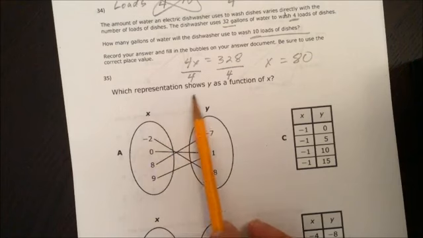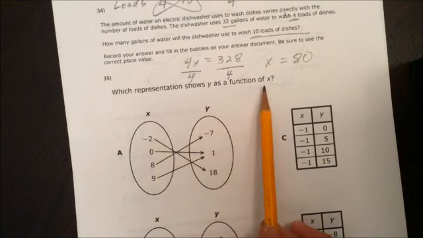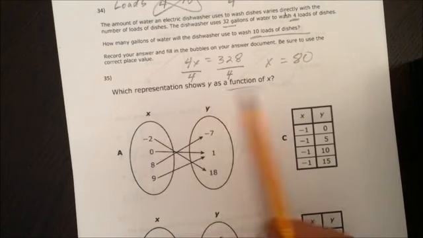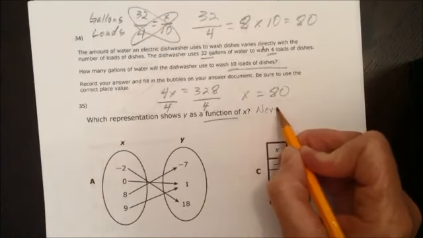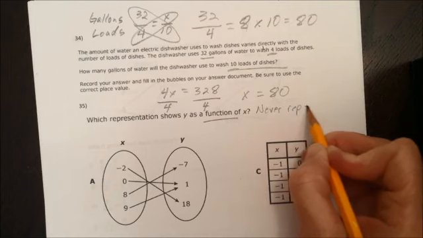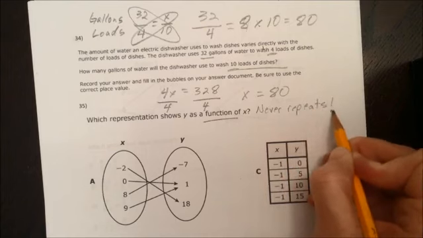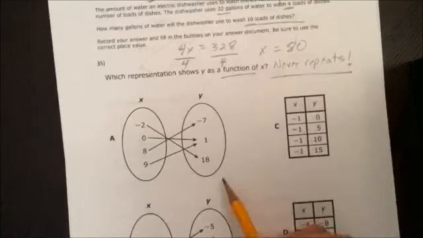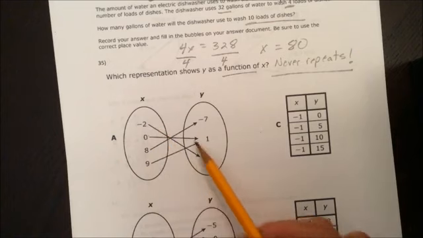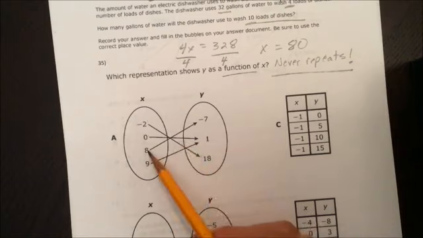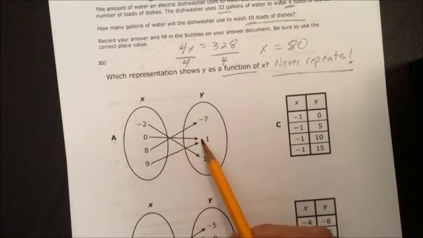Number 35. Which representation shows y as a function of x? The rules of functions are x never repeats. Okay? So -2, 0, 8, 9.